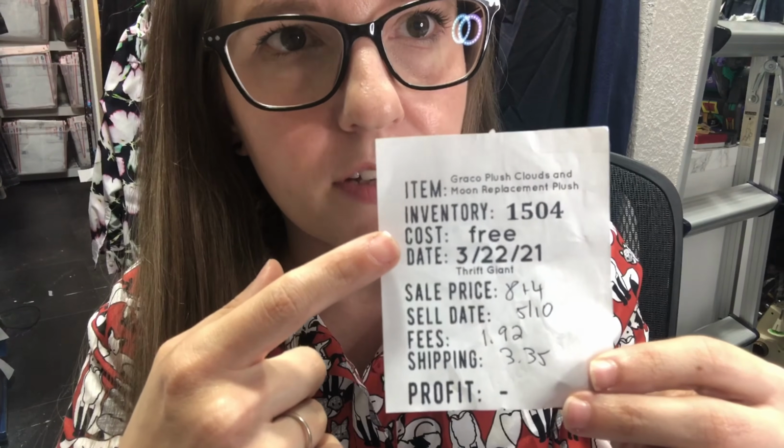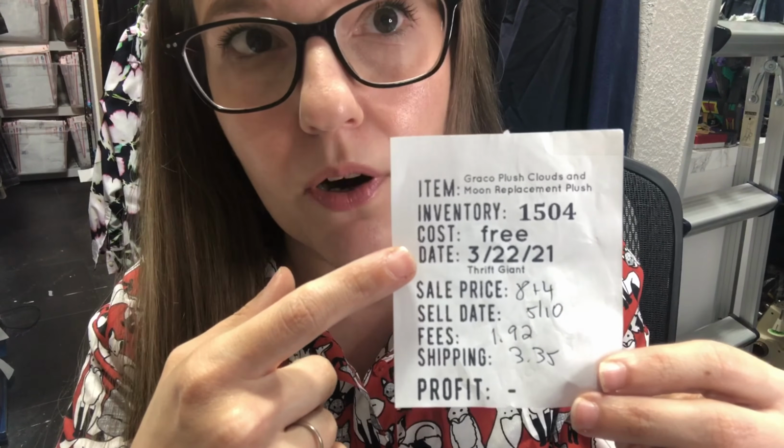When I make my listings on eBay, I start with a draft form and I fill in the item, our inventory number, the cost, the date that we bought it, and where we bought it, so I know how long it's been sitting there. Then when it sells, Dan writes in what it sold for, when it sold, the fees that we paid, and the shipping.